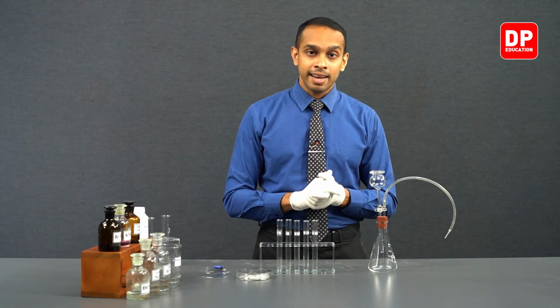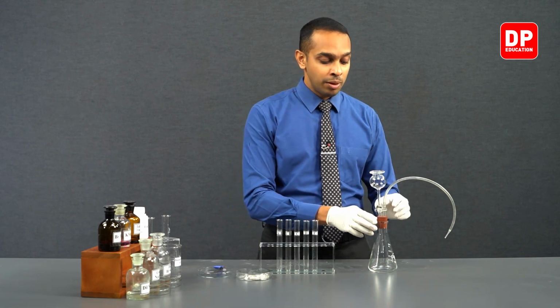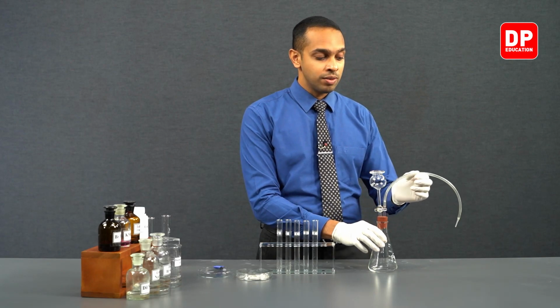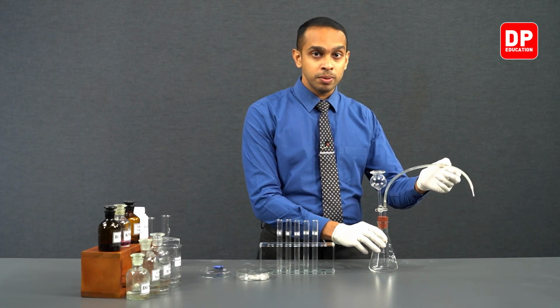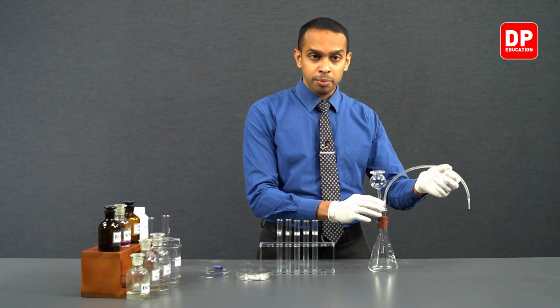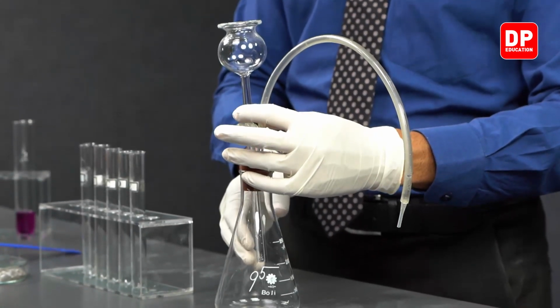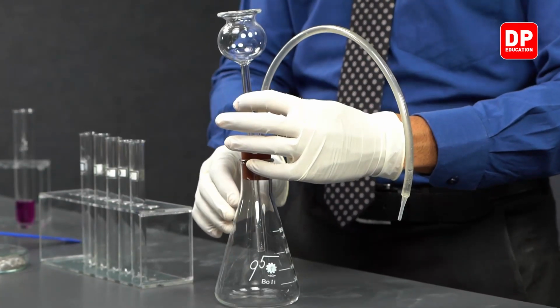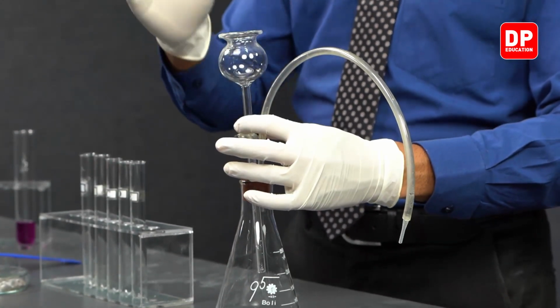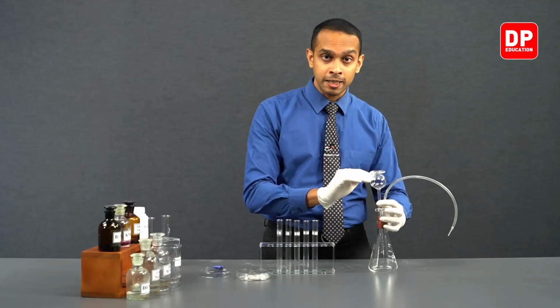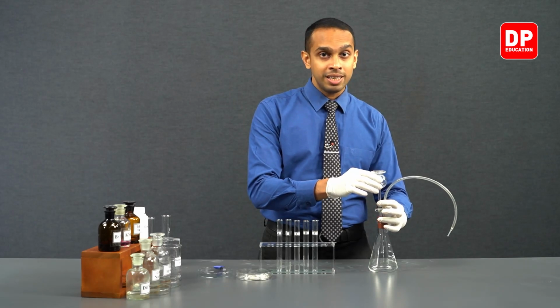So this gas that is produced can be taken out of this container with the help of a delivery tube. Now, another benefit to having a thistle funnel is that the gas that is produced will not be going out of the thistle funnel, because the thistle funnel will be containing a liquid inside.